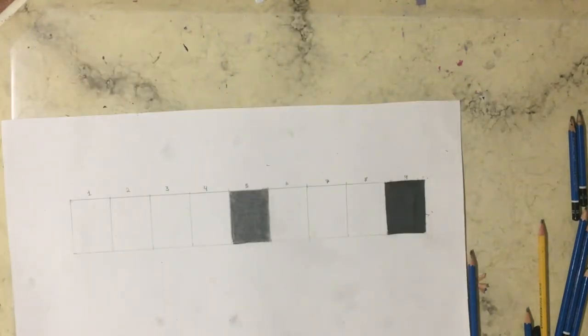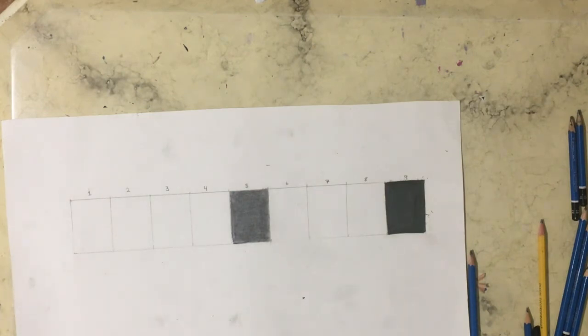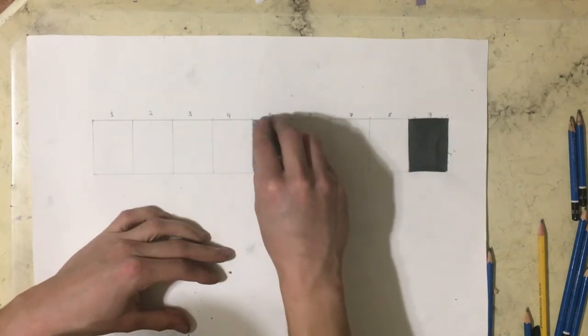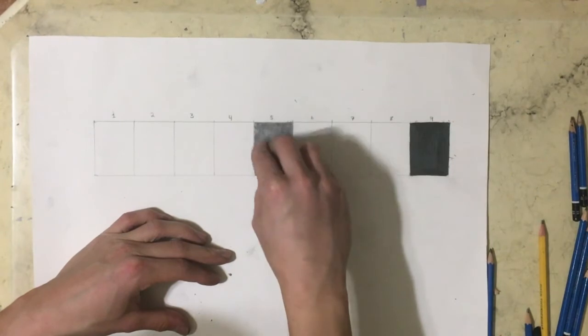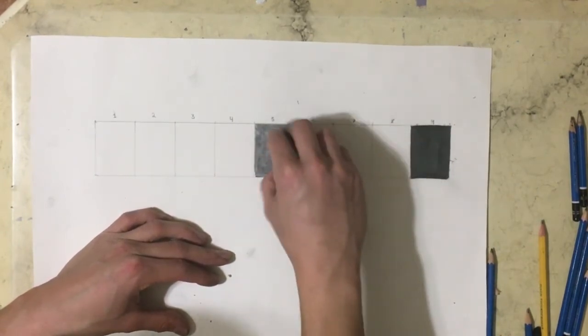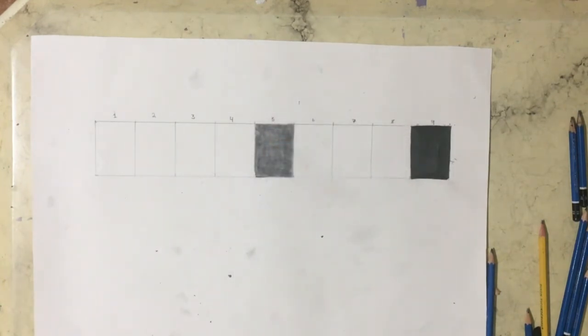I think I went a little too dark. I suggest getting your kneadable eraser. This one right here. You're going to want to lightly, you just take a little bit of it off, okay? A little bit of the graphite off.